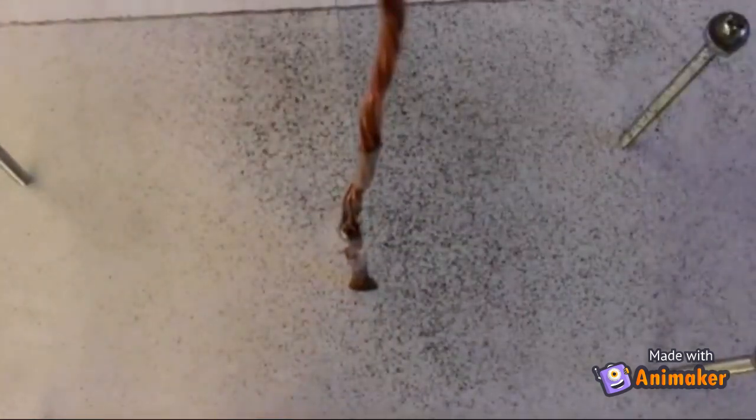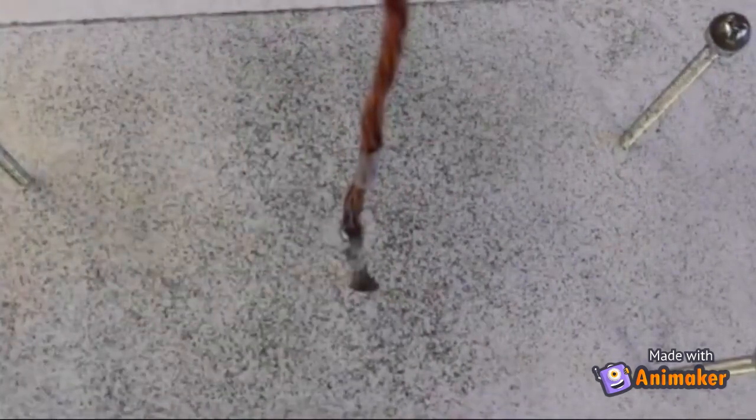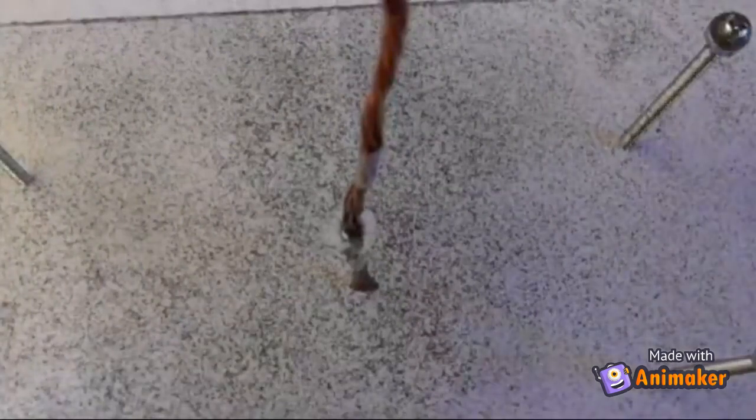We now observe that the iron filings are arranged in concentric circles around the wire. These concentric circles show the magnetic field lines formed due to the current flowing through the copper wire. So over here we conclude that the patterns of magnetic field lines formed due to a straight current carrying conductor are concentric circles, which become larger and larger as the distance from the conductor increases.